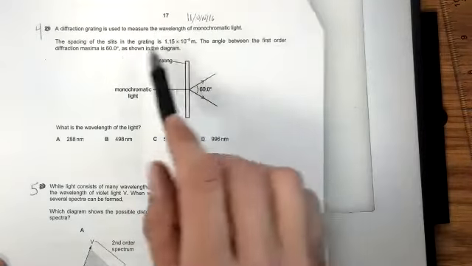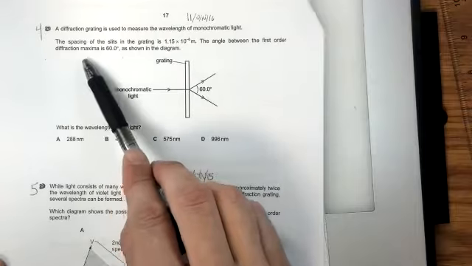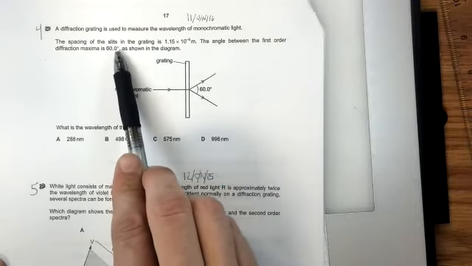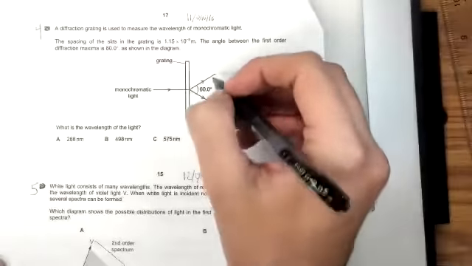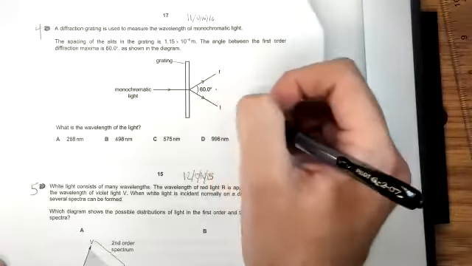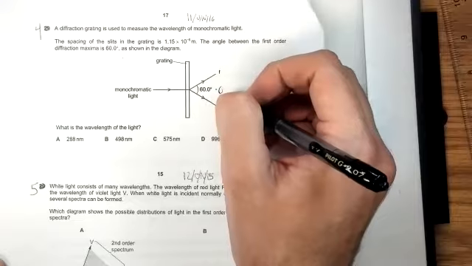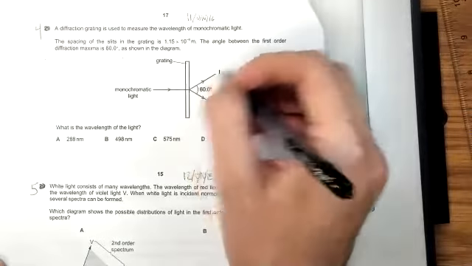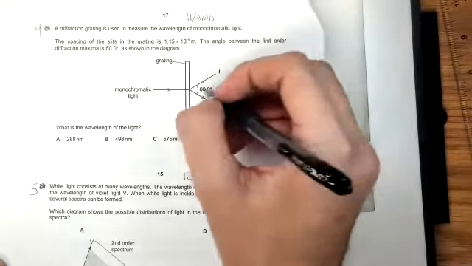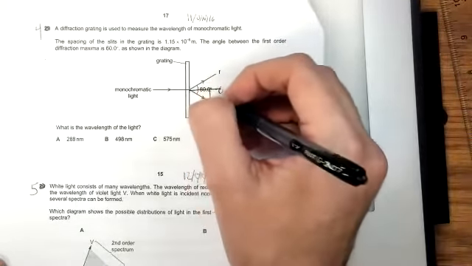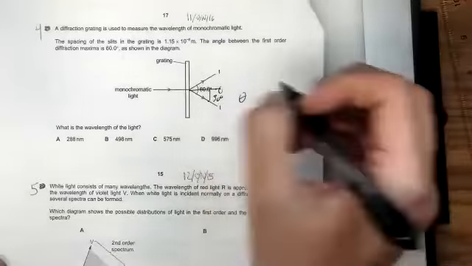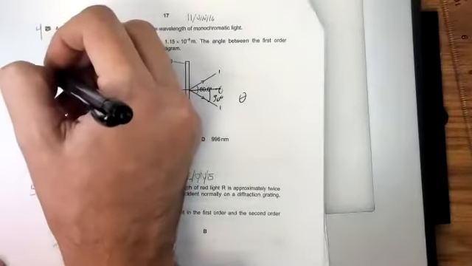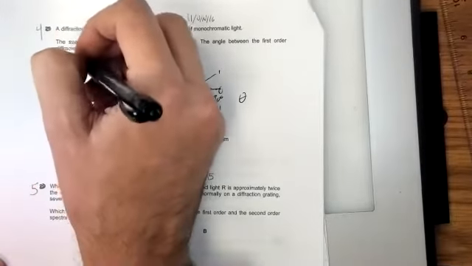The angle between the first order diffraction maxima, so that's plural, is 60 degrees, as shown in the diagram. So it's kind of like saying the zero order would be right here, but we're looking at the first order on either side of the zero order. Okay, so they're telling us that angle is 60 degrees. So really what we can deduce then is that the angle theta that we would use in the equation d sine theta equals n lambda is 30 degrees.